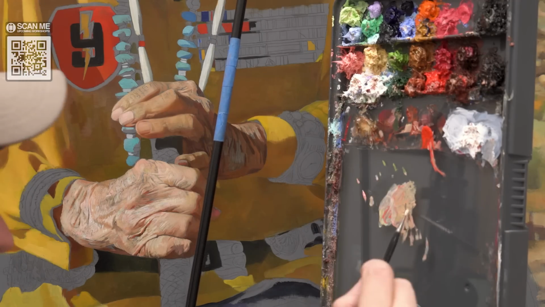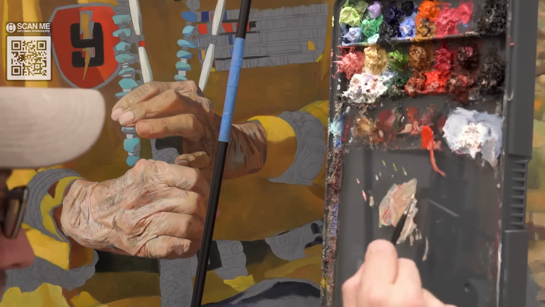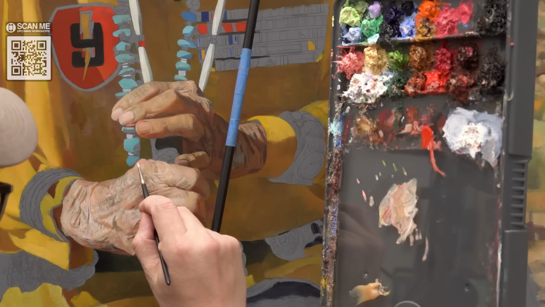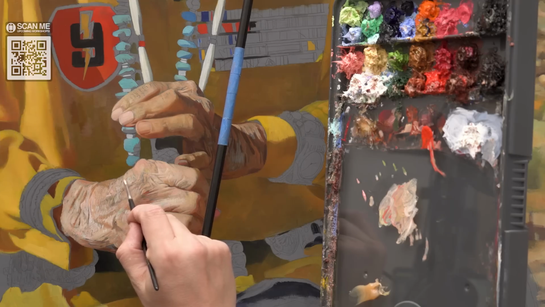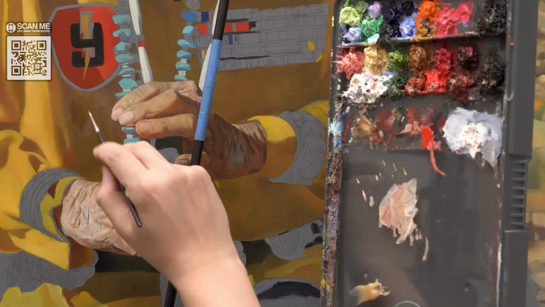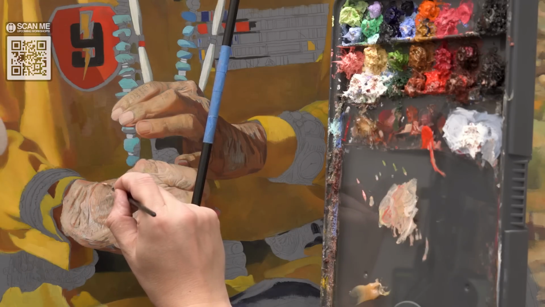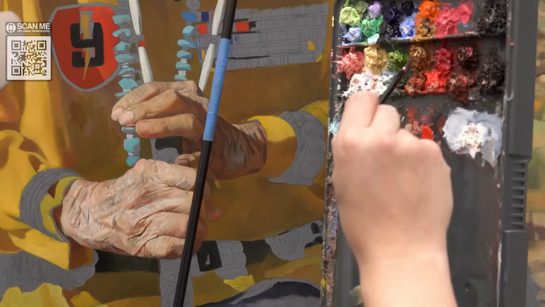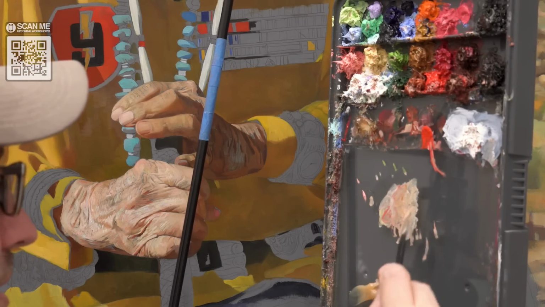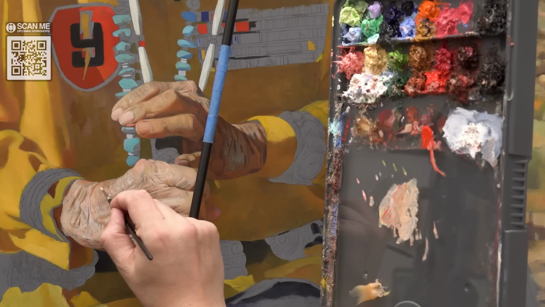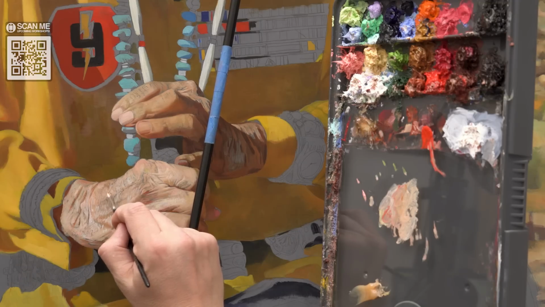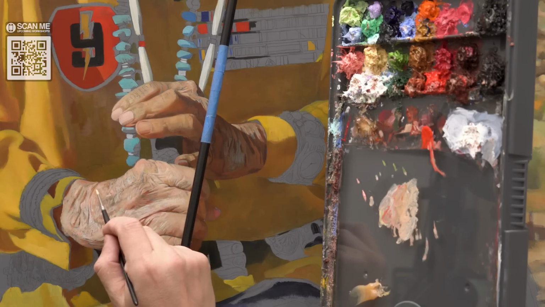And then putting some more value, bringing up the value in that mix into here. This gets warm as it turns. Right through here, a little warmer, getting more towards a raw sienna. And putting that in, really building up the texture of his skin as well as a uniqueness to the color.